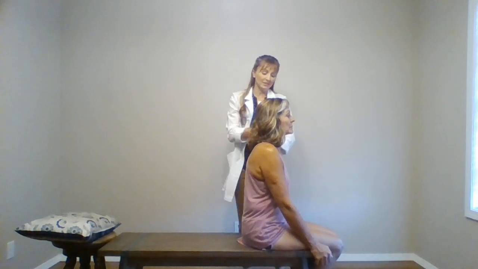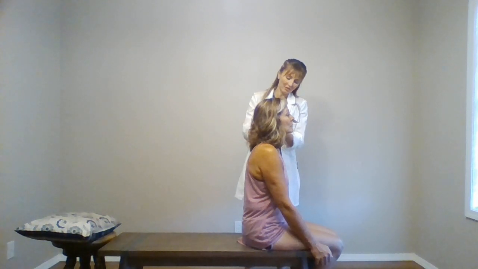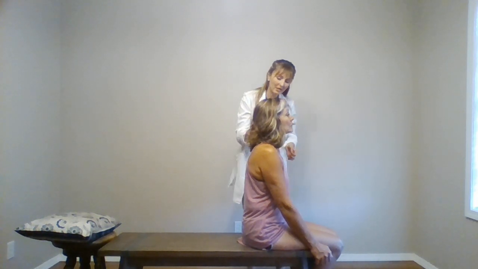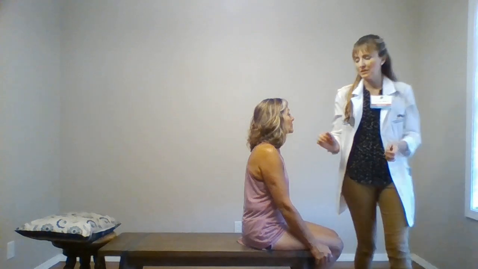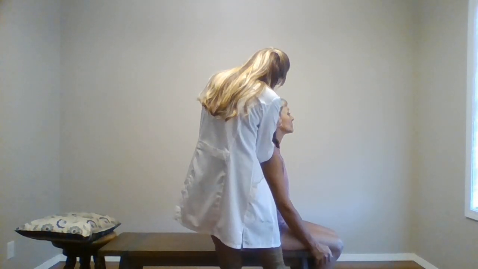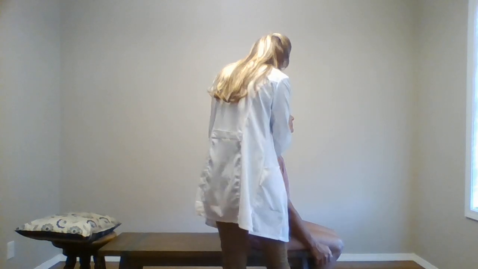I'll start by just inspecting Lisa's external ear. I'm looking for symmetry of the pinna, any redness, swelling, drainage, discharge, none of which I see. And similar to the eye exam, this would be a great opportunity to use the otoscope to take a look at Lisa's eardrum to make sure it's pearly, that there are landmarks visible, and no evidence of fluid buildup or infection behind the drum. Because we don't have that equipment, we will instead move on to a hearing test.